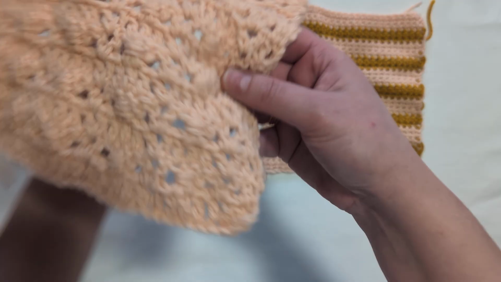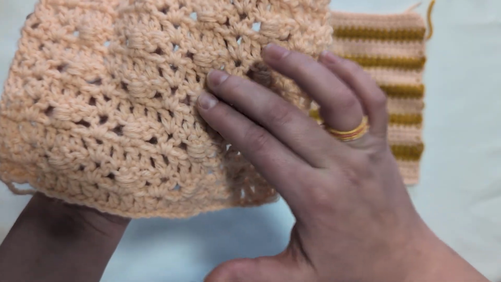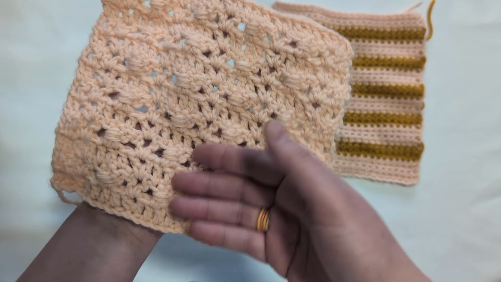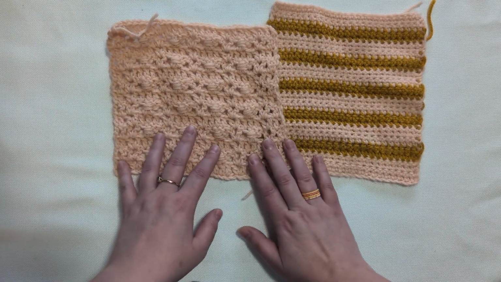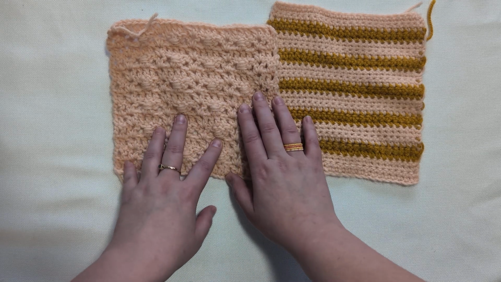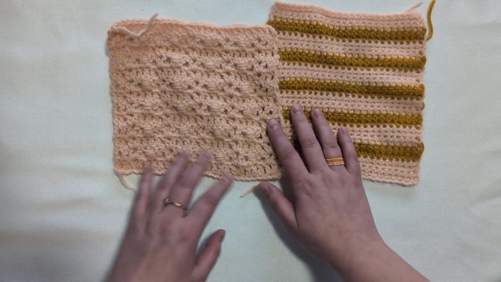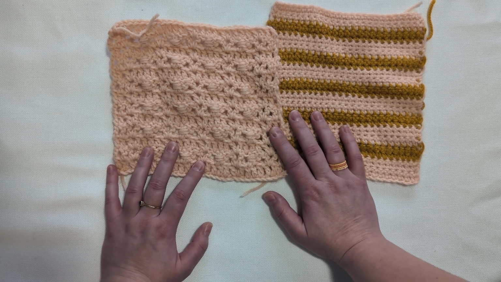In this example, I'm alternating between two distinct rows, some alternating rows with particular stitches. You can alternate stitches, you can alternate hook sizes or yarn weights to create interesting patterns and textures.